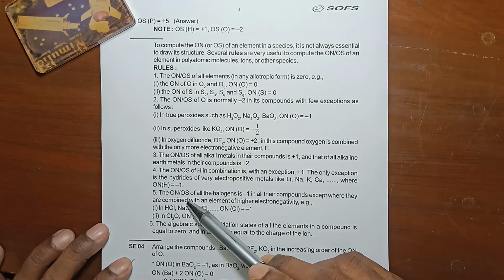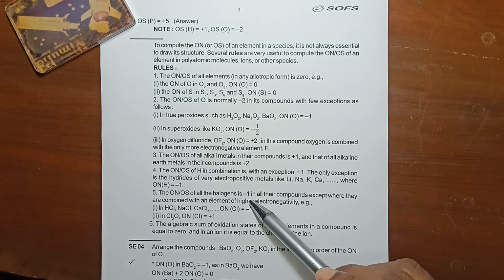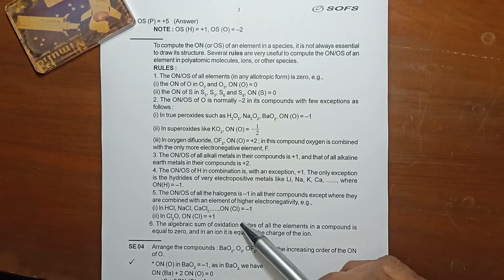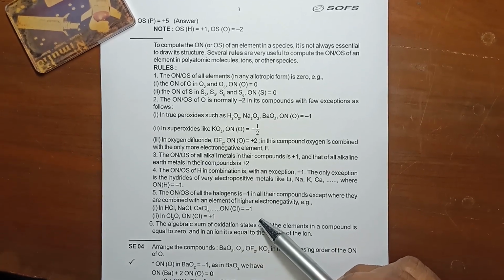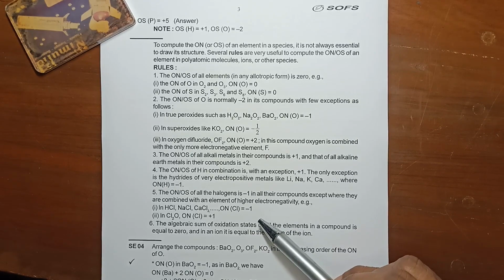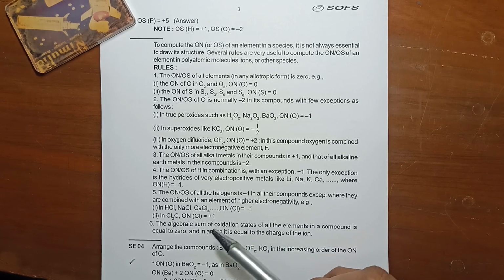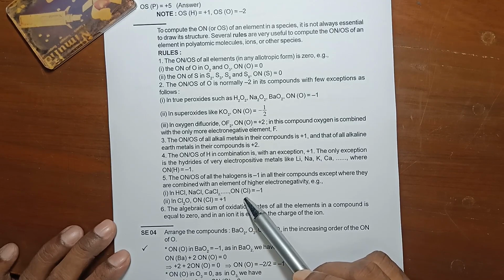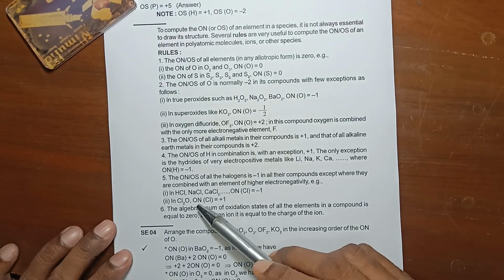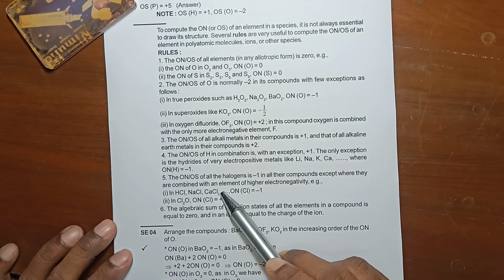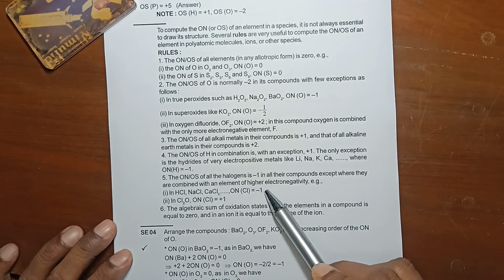Now the oxidation state of all halogens will be usually -1, but again there are some exceptions. The exception is when they are combined with elements of higher electronegativity like oxygen, then their oxidation number changes. If you have HCl, NaCl, CaCl2, etc., the oxidation number of Cl is -1 because chlorine is more electronegative than calcium, sodium, hydrogen. That's why it will have -1.